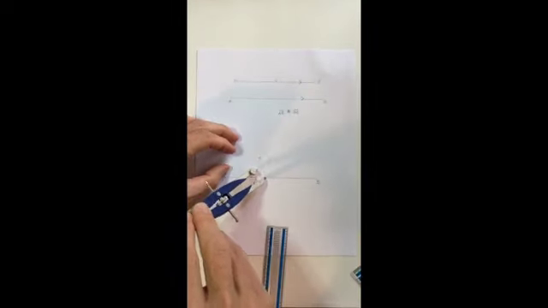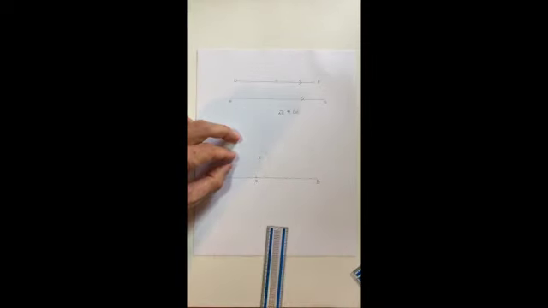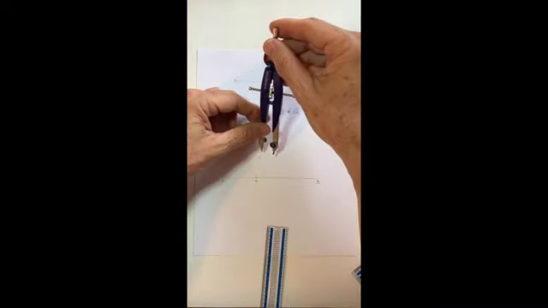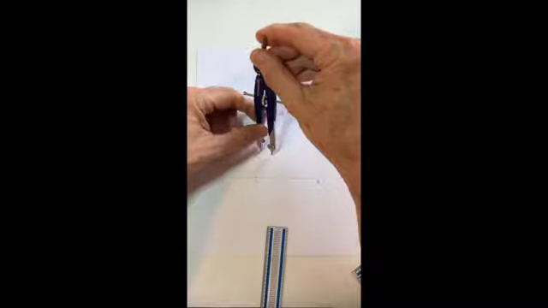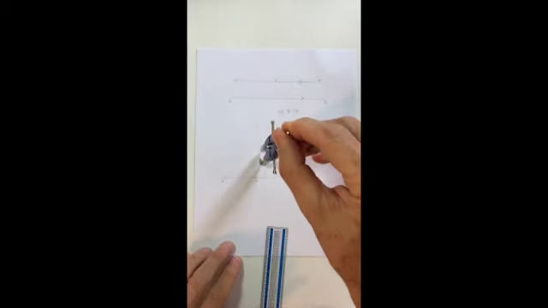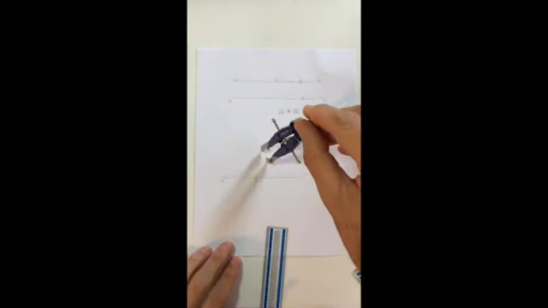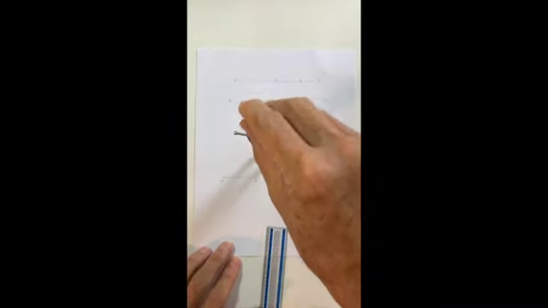And I'm going to transfer that to where I drew my last arc, and I'm going to sweep an arc so that it crosses the previously drawn arc.